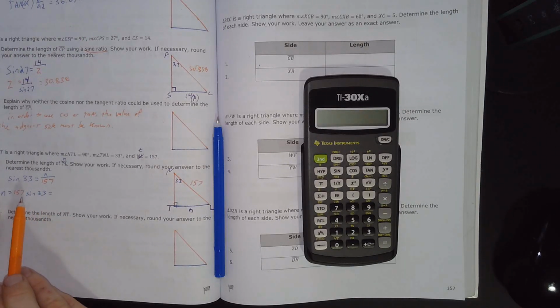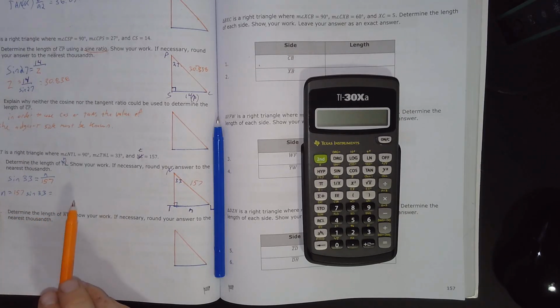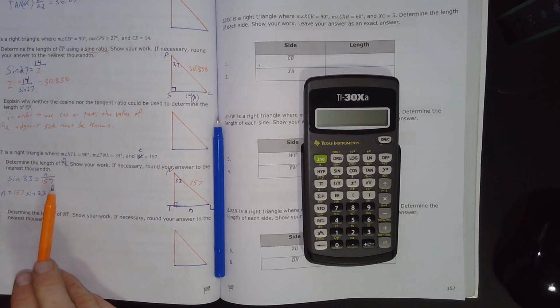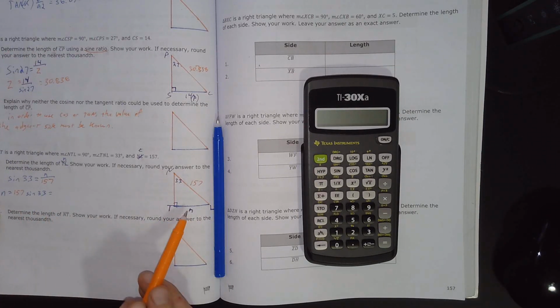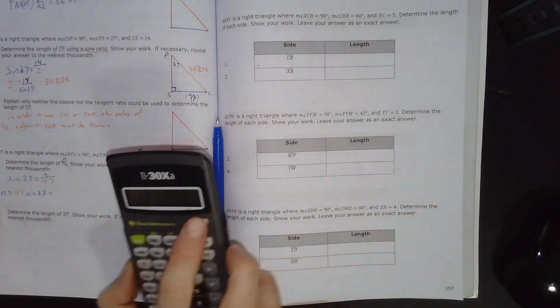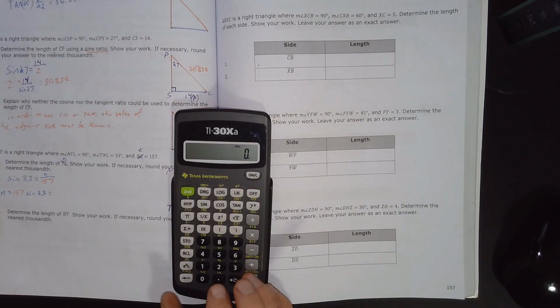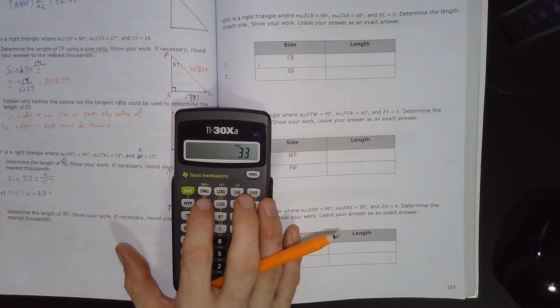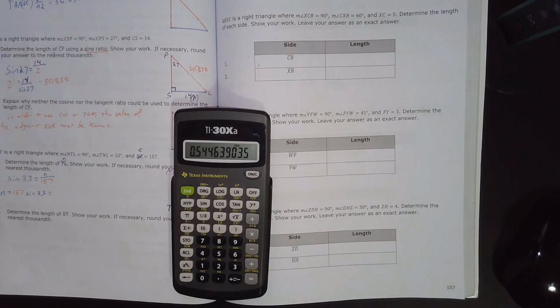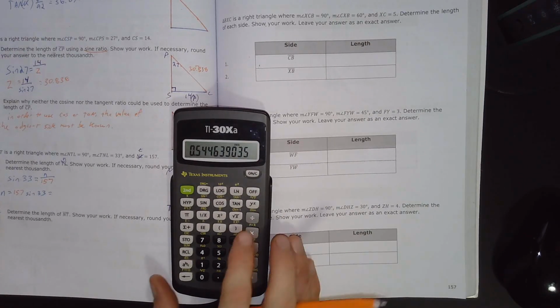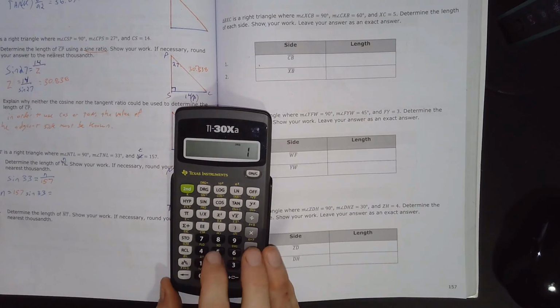So if I multiply it by 157 units, N will end up being less than 157. So that makes sense. That passes the dummy check, right? By what magnitude? Who knows? Let's see, though. The sine of 33 is 0.54, almost 0.55, right? So that means it's going to be about half as long as the hypotenuse, a little bit more.